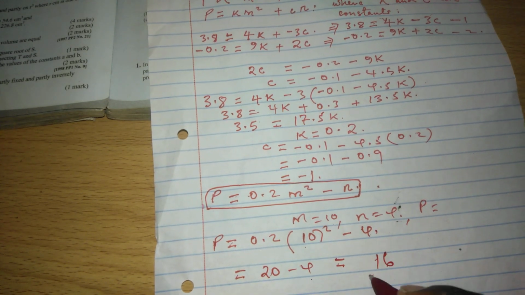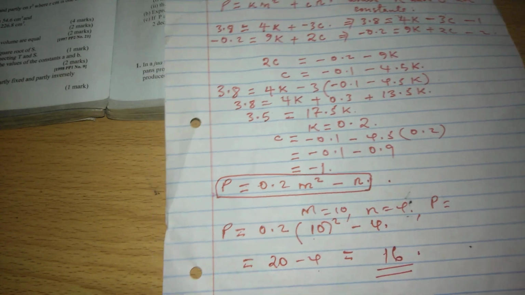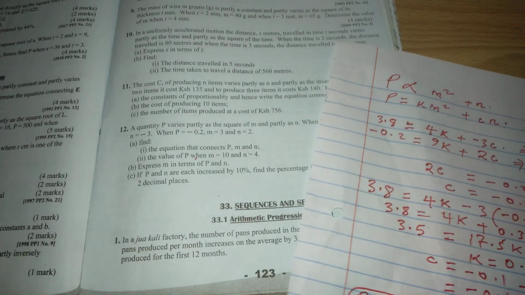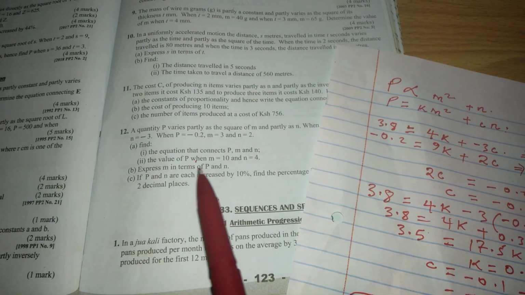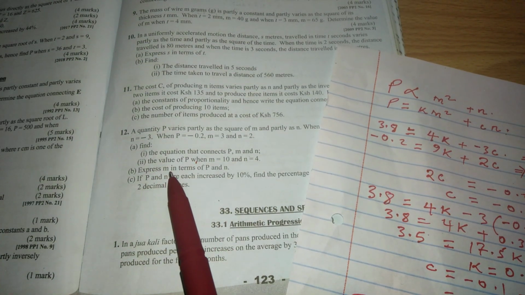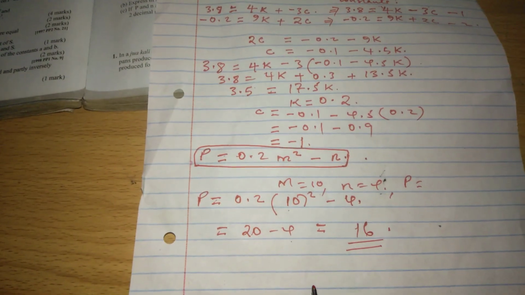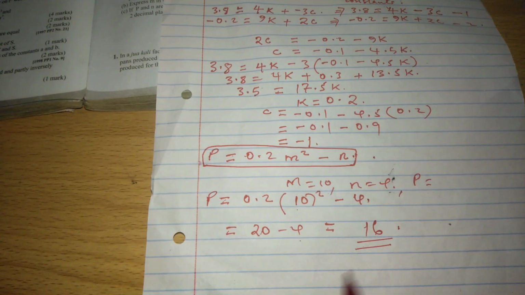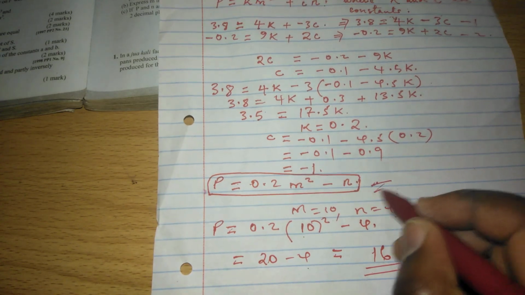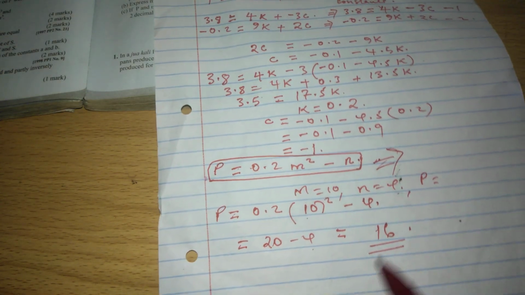This gives us 16. Then finally, we are told to do what? Express M in terms of P and N. M in terms of P and N means we make M the subject of this relationship.